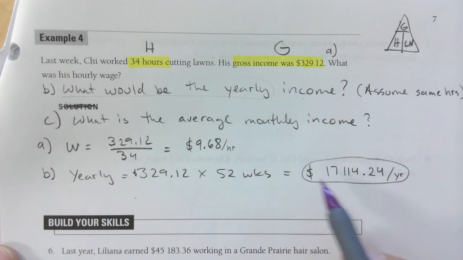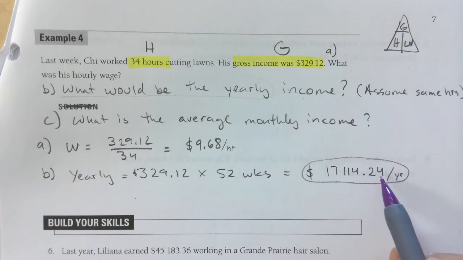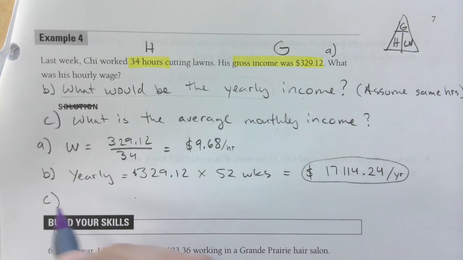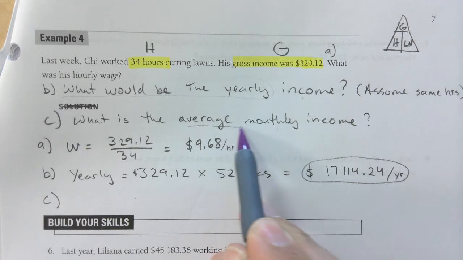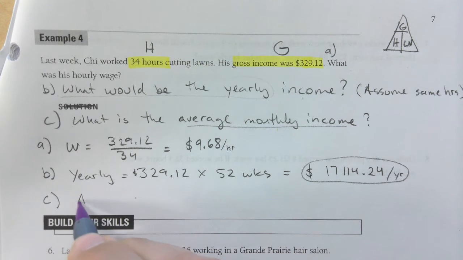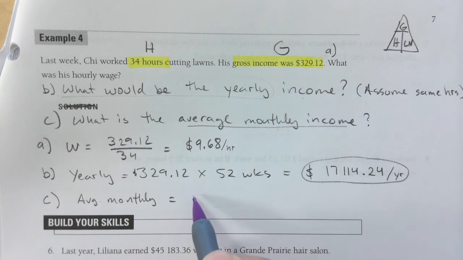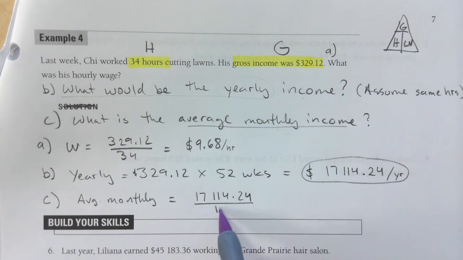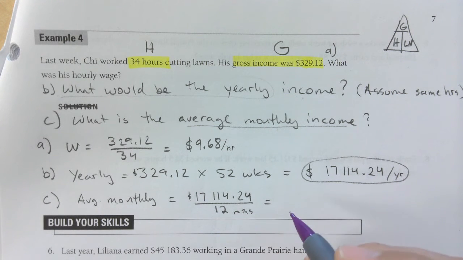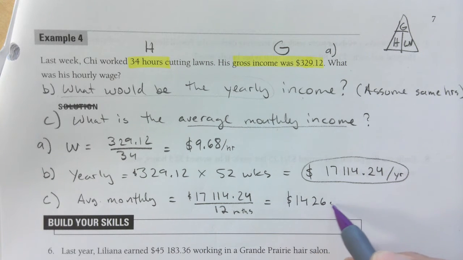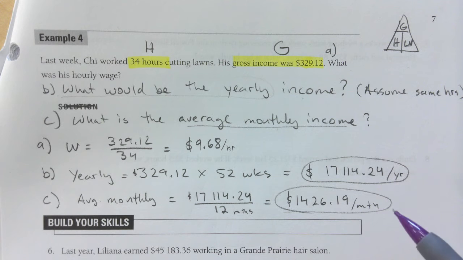Okay, so we've got this for the year. And then C, it says, what is the average monthly income? So average monthly, what we would do there is just take the 17,114.24 and divide it by 12 months, right? And there you get 1,426.19 per month. So on average, you make this much per month.